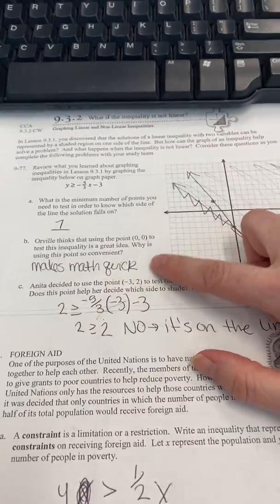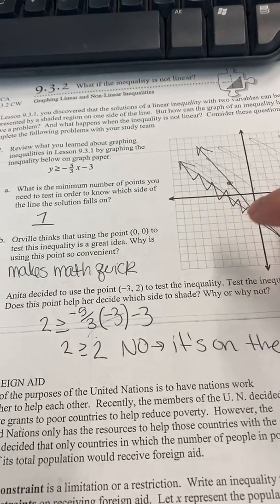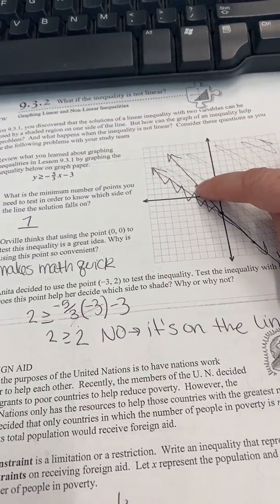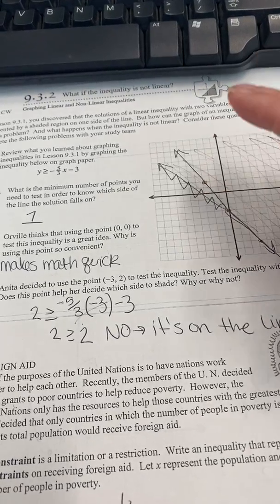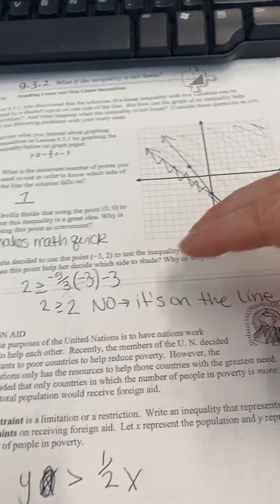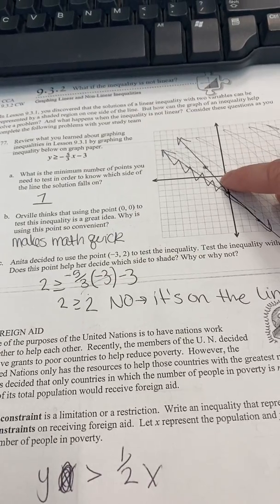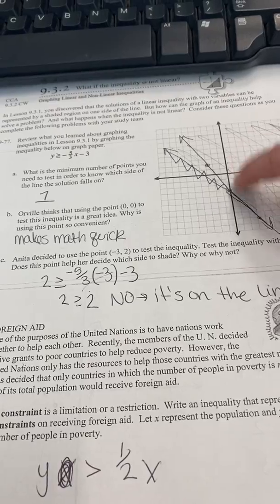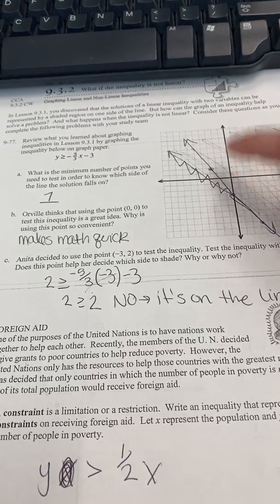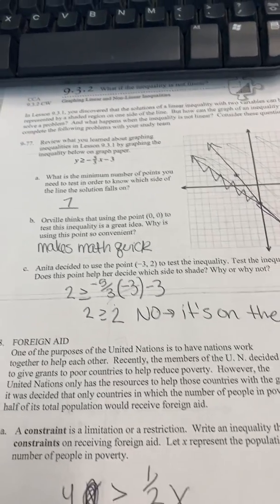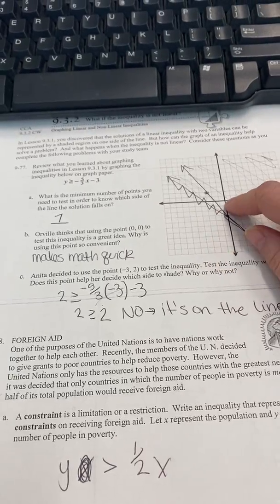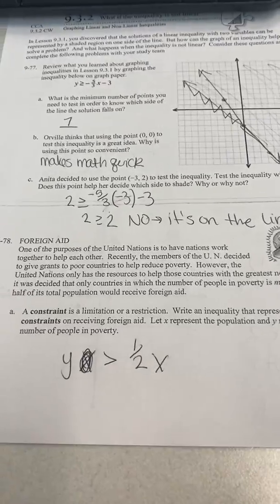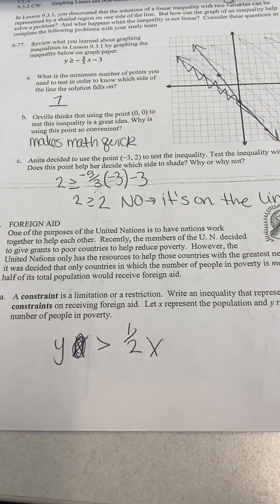Anita wants to try -3, 2 too. So she tries that one, but it doesn't really work because -3, 2 is actually on the line, and so that doesn't help you know if you need to shade above or below it. And so I always do 0, 0, unless 0, 0 is on the line, and then I pick like 1, 0 or something equally as easy to plug in there.